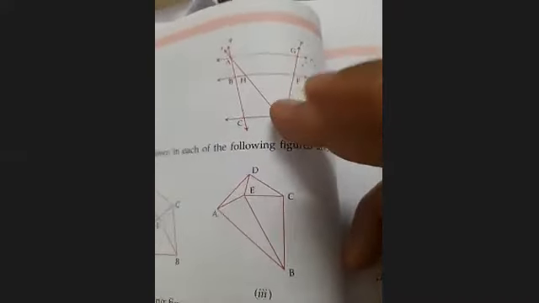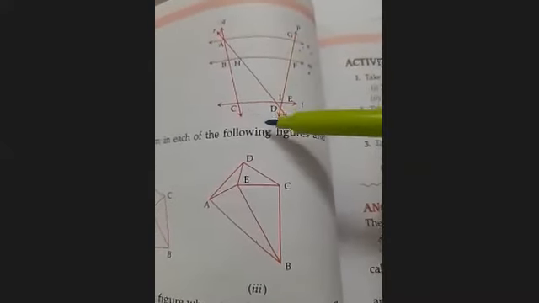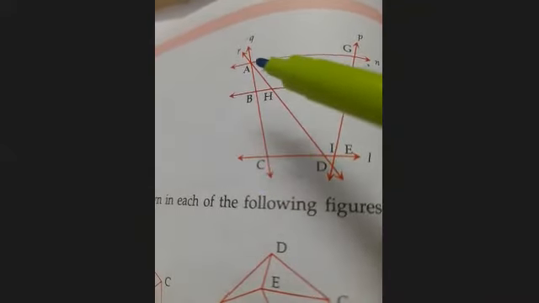Next is line L and line M. These are two parallel lines having the same distance between them. So in this figure, we have 5 lines: line L, M, and N. This line is P, and this is Q. In this figure, parallel lines are line L and M, line L and N, and line M and N. There are 3 pairs of parallel lines.